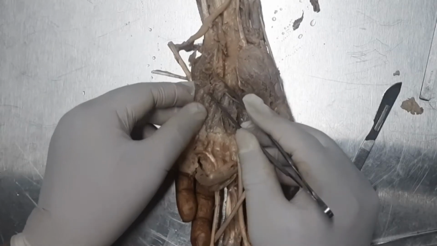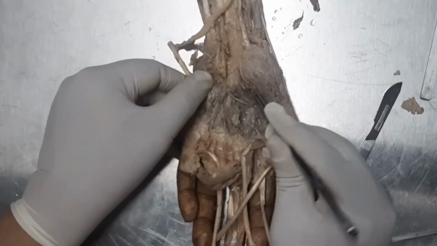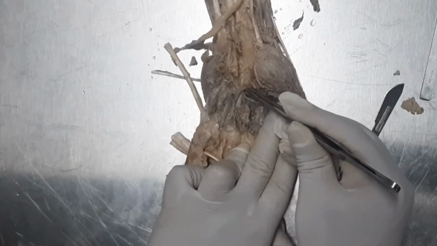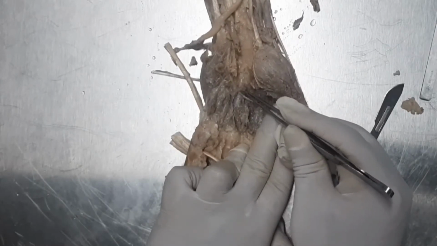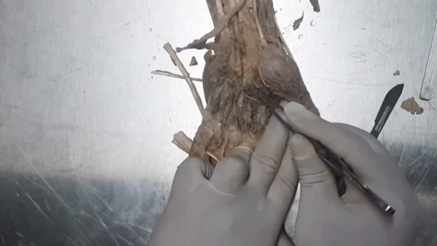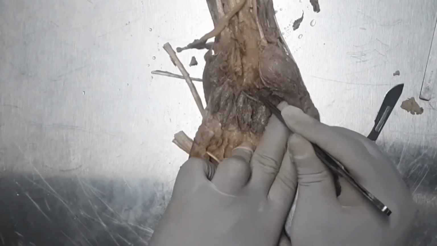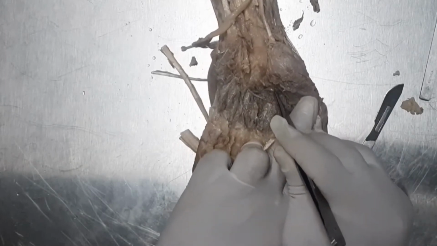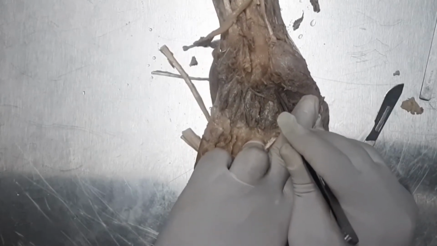This is the deep palmar arch, the arterial arch, which you can see. See this arch, this is the deep palmar arch. See here, this is a tortuous artery going here, and then it continues as the radial artery.